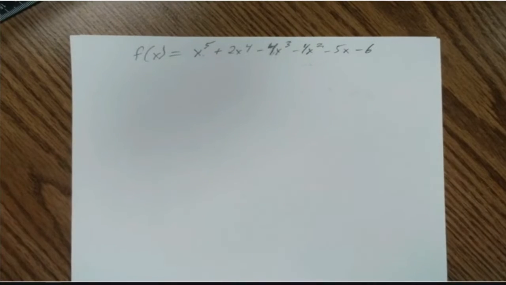4x to the third minus 4x squared minus 5x minus 6. Okay. And what if I said we need to find all the zeros or all the solutions, all the x's that would be the solutions for this equation?